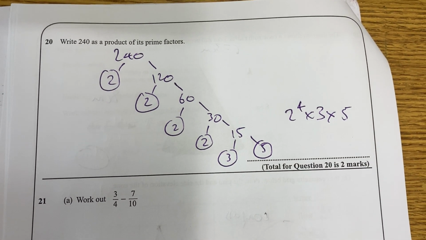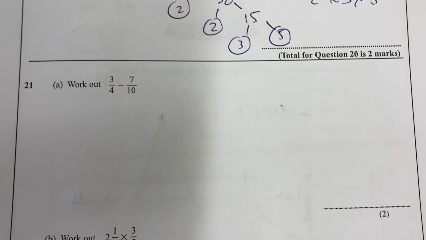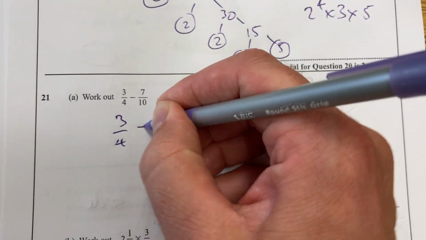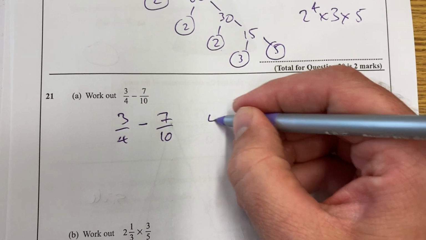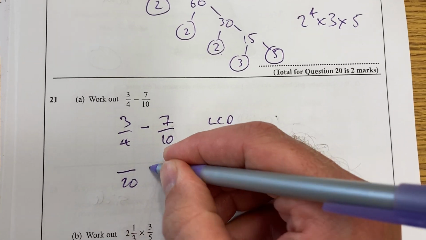I've got 1, 2, 3, 1, 2, 3, 4 2's there. Okay, now we're working out subtraction of fractions, but they have different denominators. So I have to find the lowest common denominator. Lowest common multiple of 4 and 10 is 20.